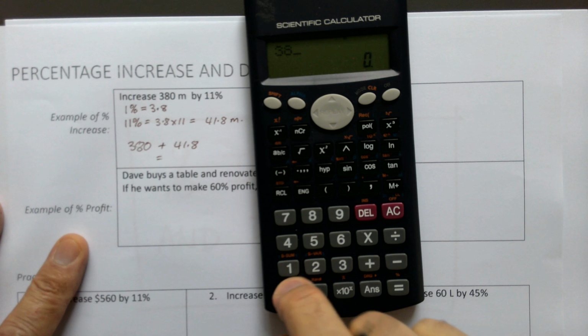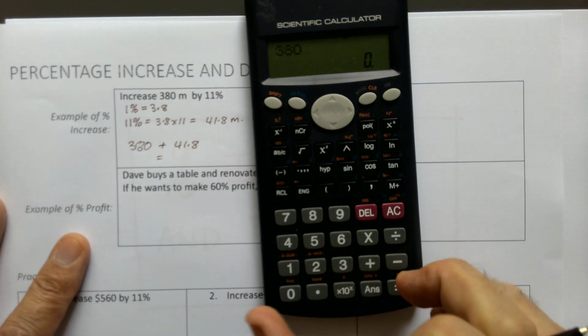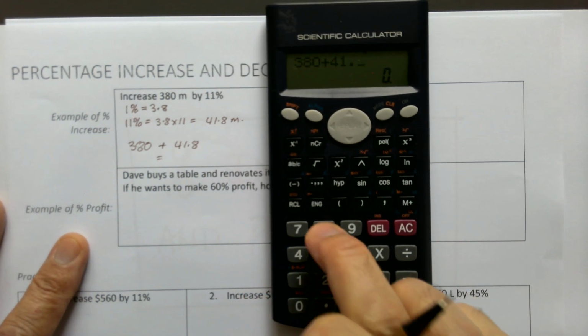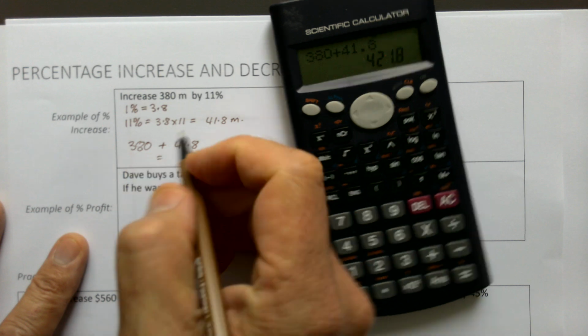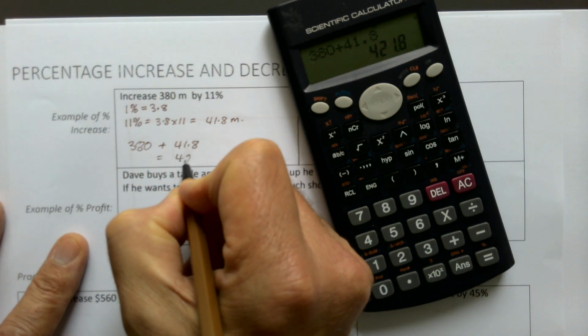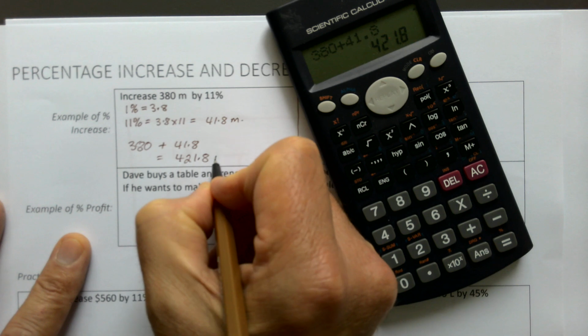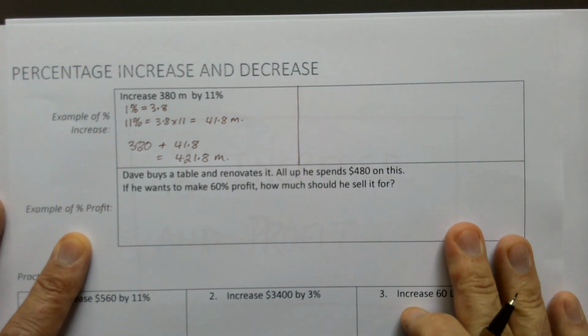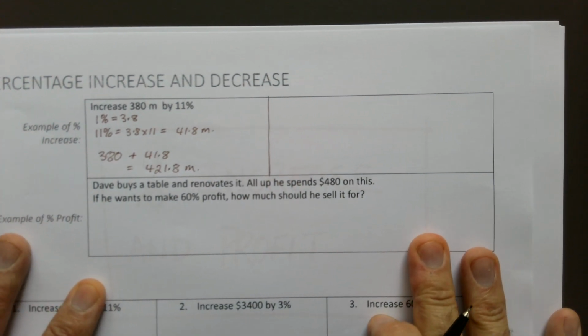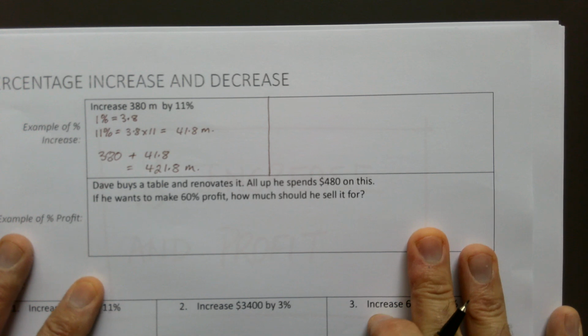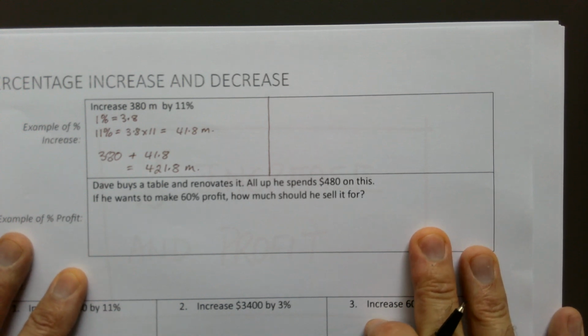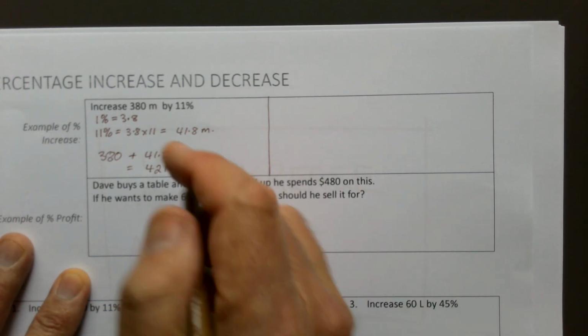So I've got 380 plus 41.8, so it ends up being 421.8 metres, not dollars. Okay. So that's the first way to do it. But there is another way, which you might like a bit better. Depends upon your person's brain.